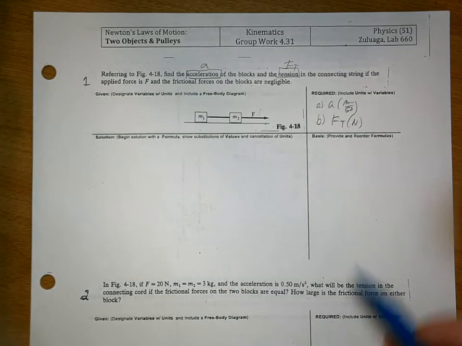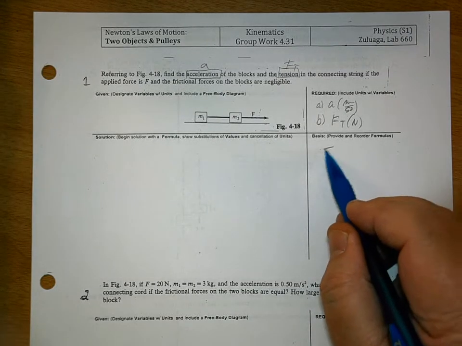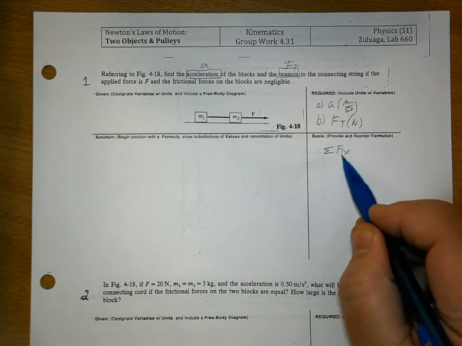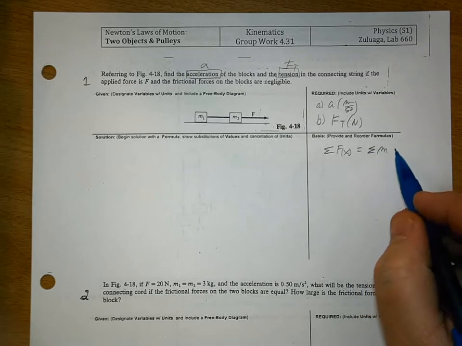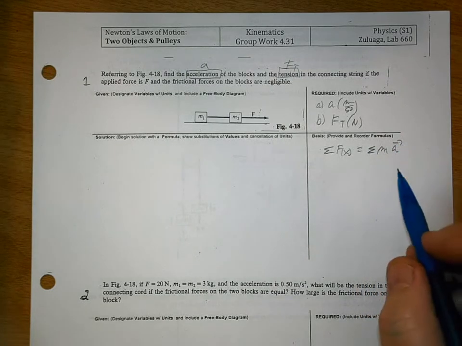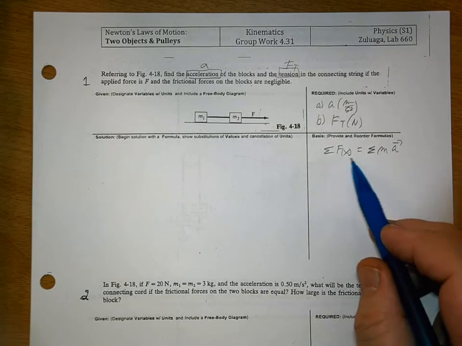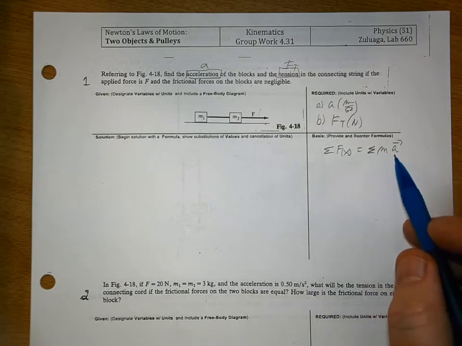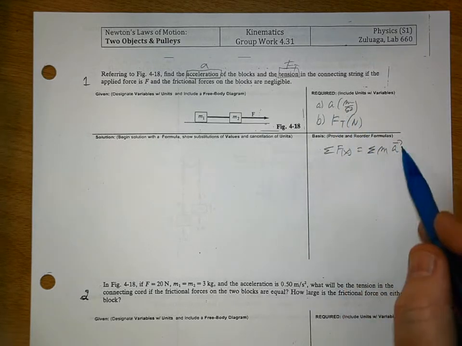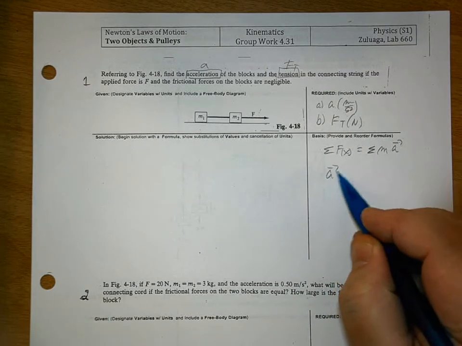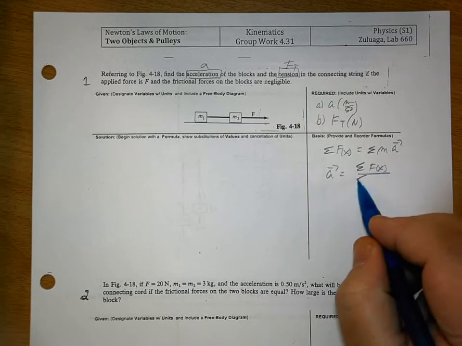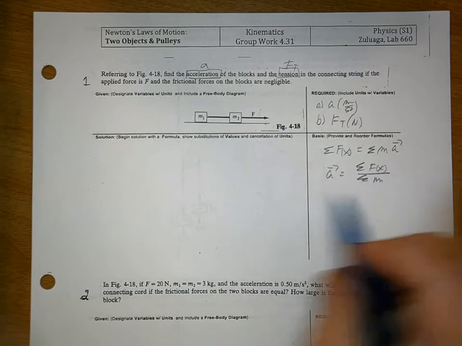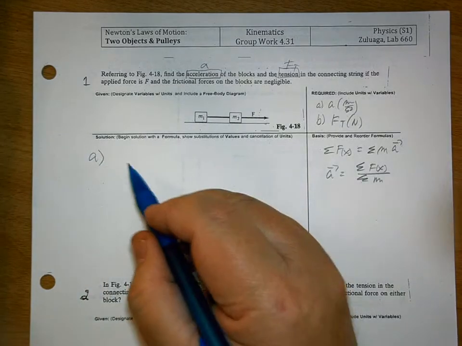And what is our basis here? Our basis is the summation of forces along the x is equal to the summation of masses times the acceleration. Okay? And this is actually given to you. If you look at your study guide, you can see that. So, what we're looking for is A, this one here. Therefore, A is the summation of forces along the x divided by the summation of masses. Okay? So that's what you write as your solution.